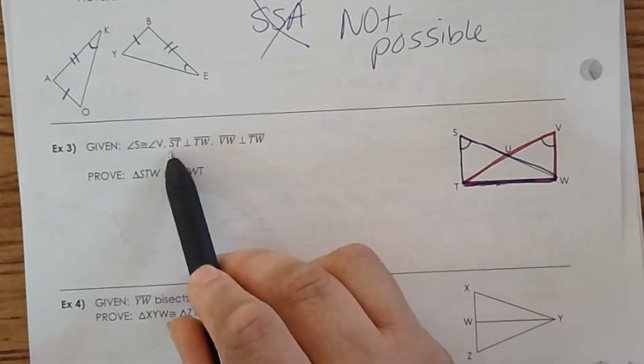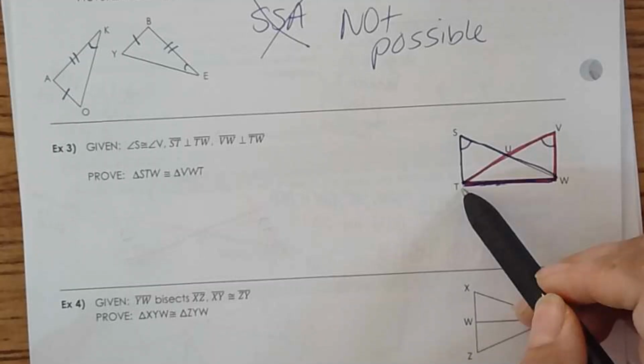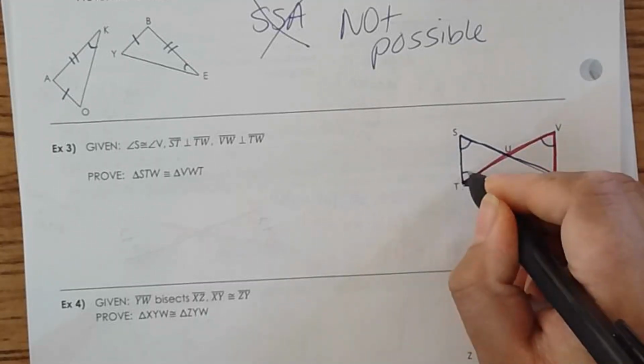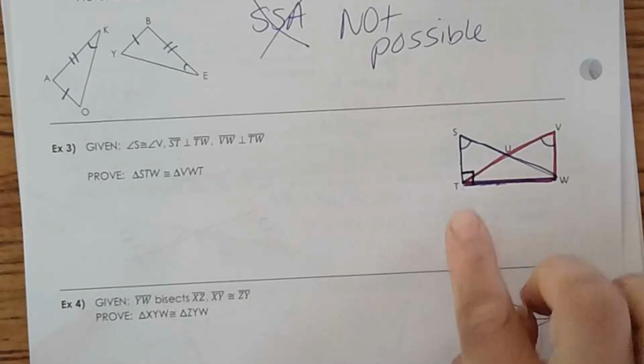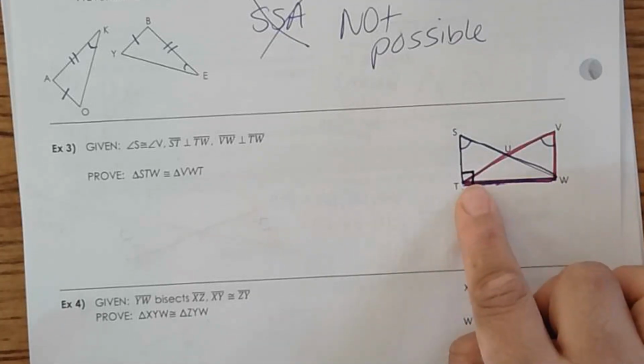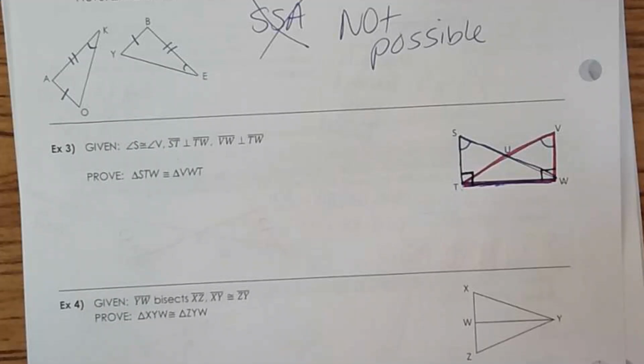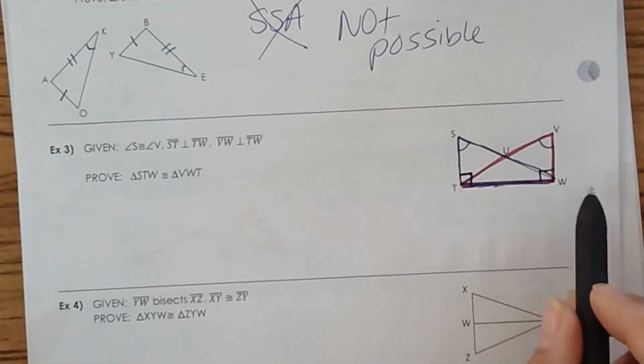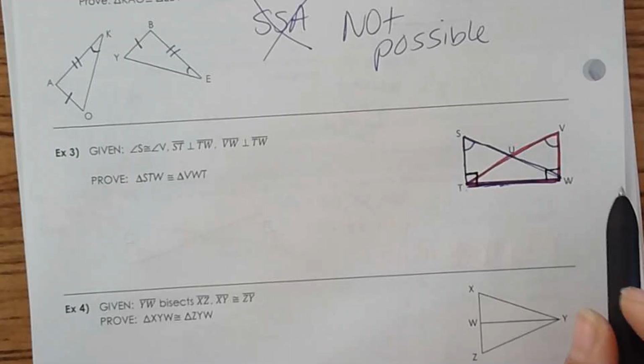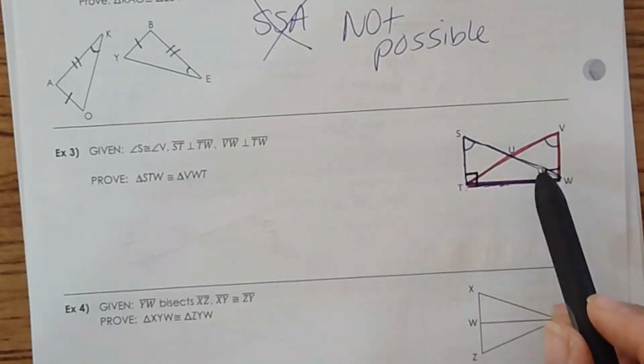It's saying ST with TW. That means I'm going to get a right angle right here, but I don't know it yet. I'm going to have to show that in my proof by saying if perpendicular, then right angle. And same thing on this side, if perpendicular, then right angle. Okay, so that'll help me. So far I have two angles that I will either already have or I'm going to get very soon.